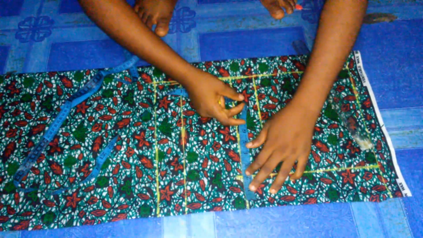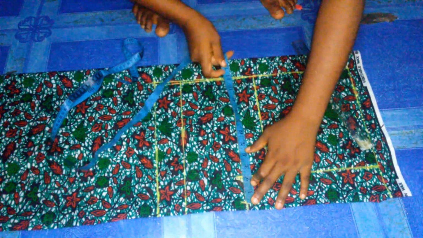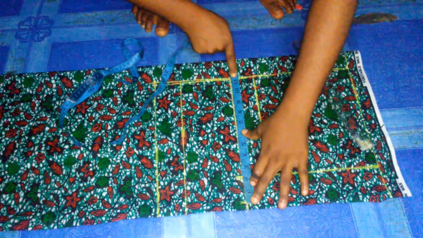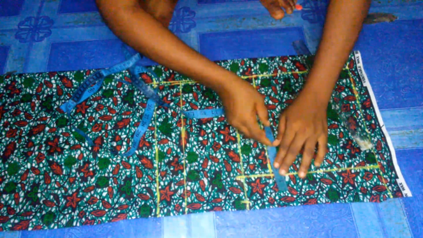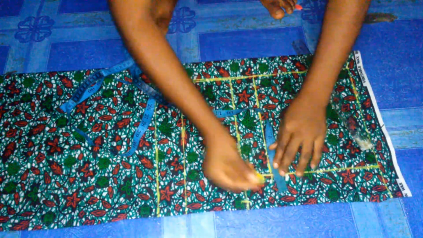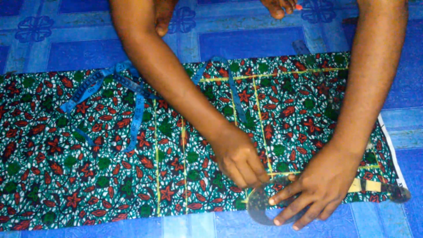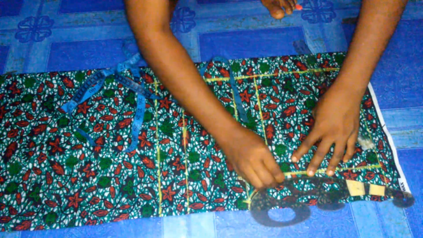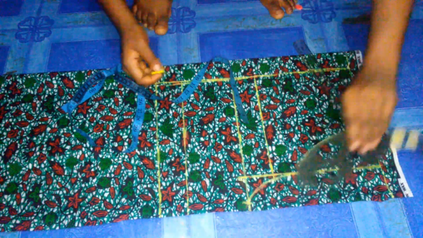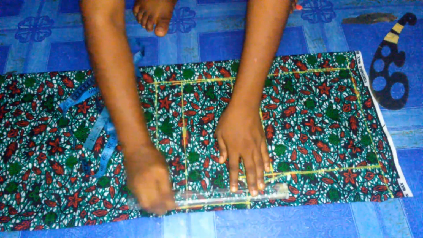We are now going to input our thigh measurement, which is also known as crotch extension. The perfect way of getting your crotch extension is dividing your hip by 20. Whatever it gives you, you use it as your crotch extension. So I've gone ahead to curve down my crotch extension, as you can see, and I now mark it down.